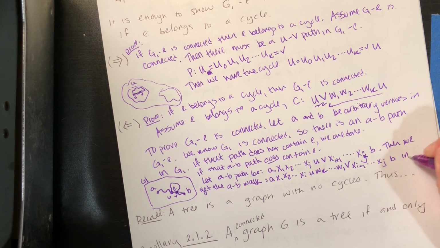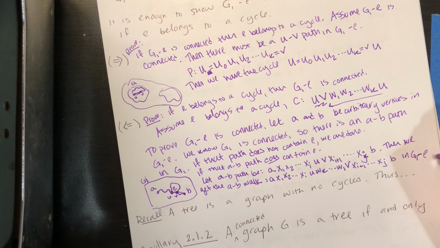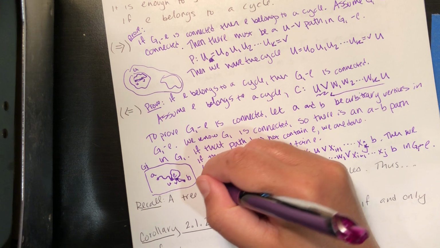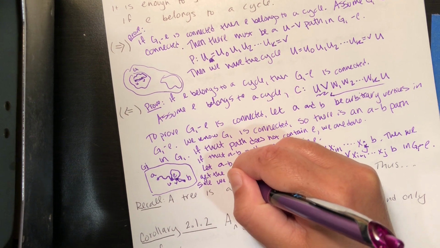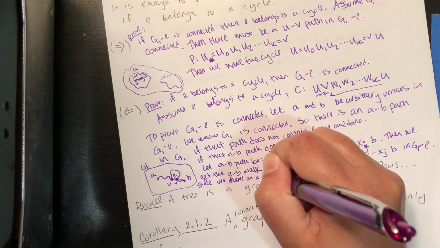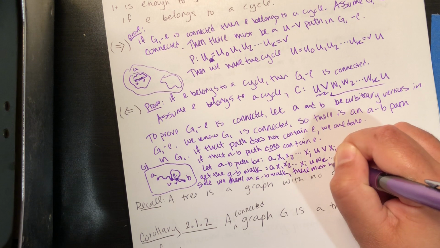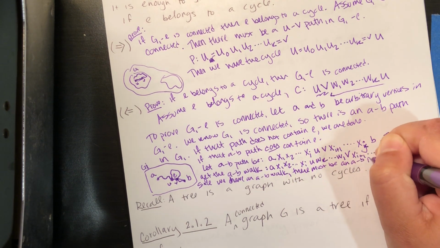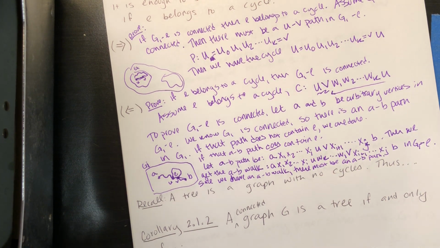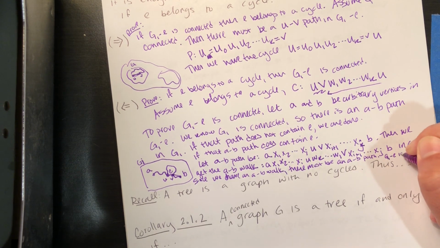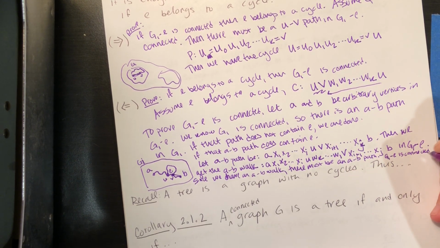Okay, this is in the graph G1 minus E. I've run out of space here. But because we have an A to B walk, there must be an A to B path, based on some theorem that we learned in chapter 1. If it has an A to B walk, then it has an A to B path. Therefore, G1 minus E is connected. And so we have proven both sides of this if and only if statement, and we are done with the proof.